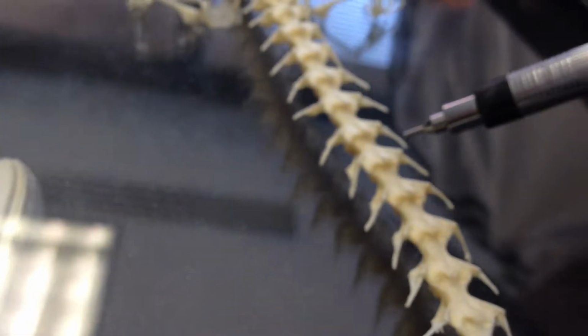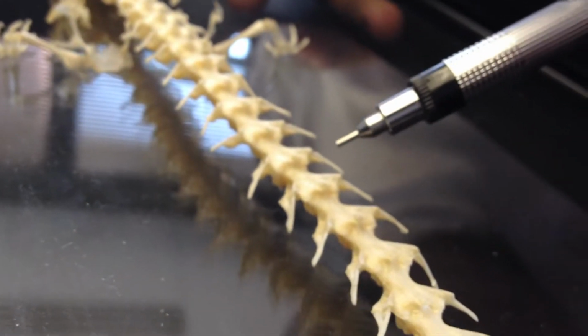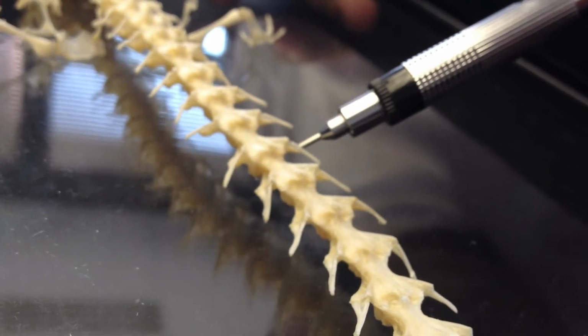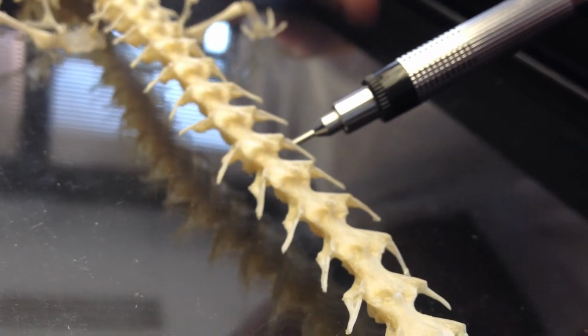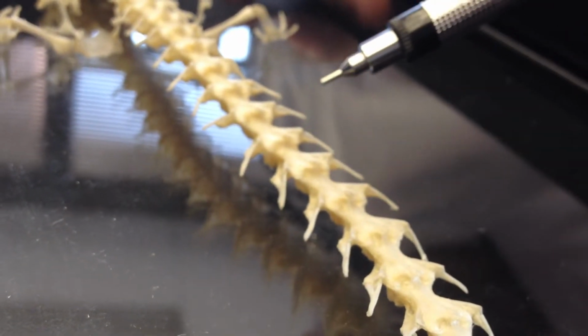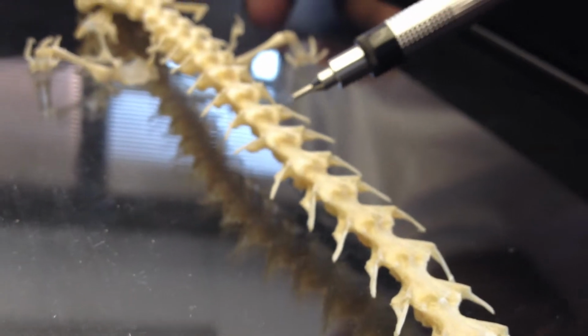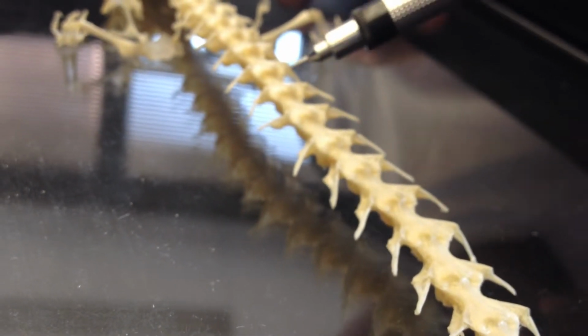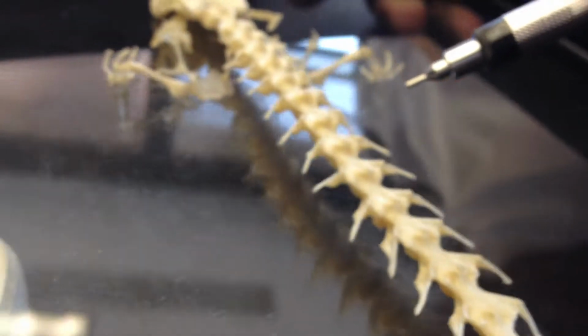And then for the spinous processes, you can also see them right here. If you take one of these, you can see that these little things right here are actually part of the rib. And then these arches up here are called the neural arch. And these pointy things right here would be the zygapophyses.